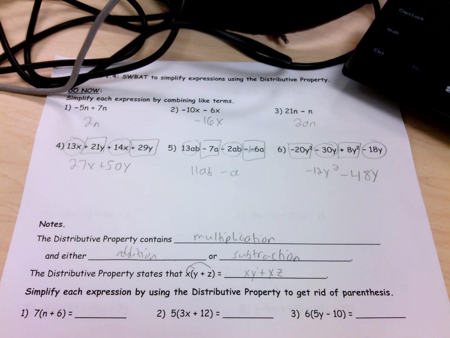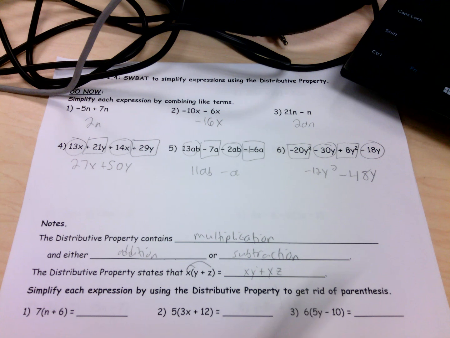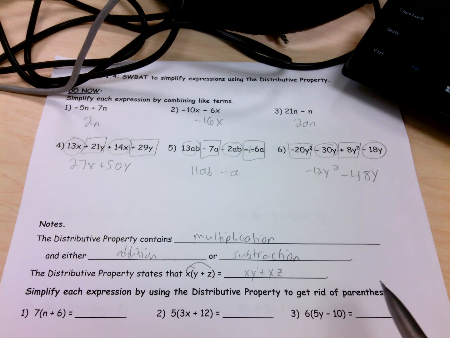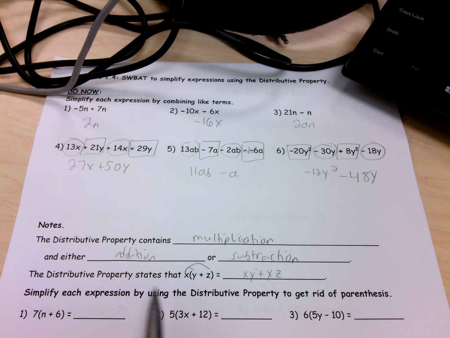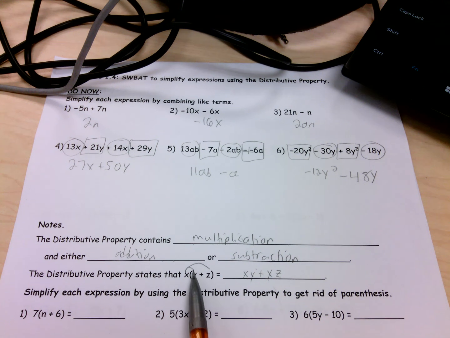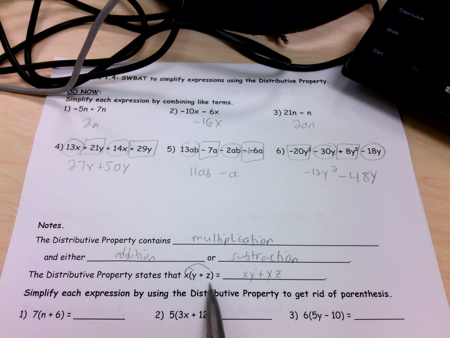All right, so what is the distributive property? So this is review from 8th grade and from 7th grade as well, okay? The distributive property contains multiplication and either addition or subtraction. So this is what it looks like. The distributive property states that if I have x times a quantity, meaning in parentheses y plus z, I'm going to distribute the x to both of my terms, and my final product, the final answer, is going to be xy plus xz. X times y plus x times z.